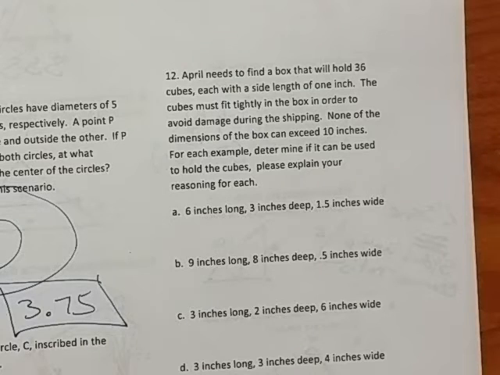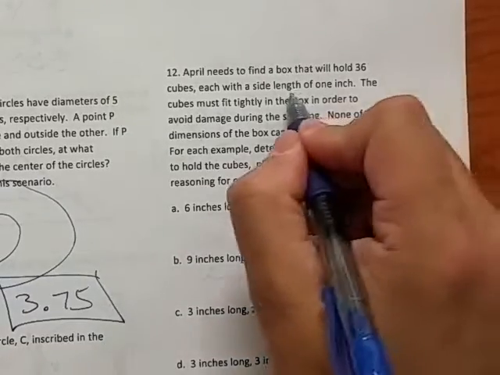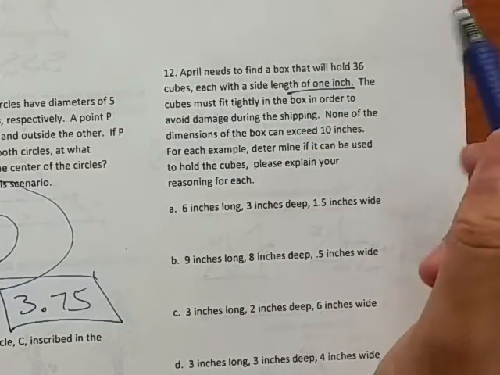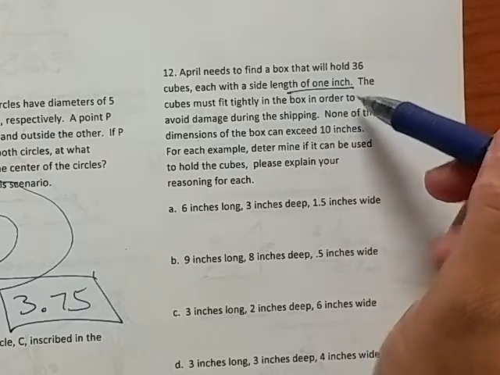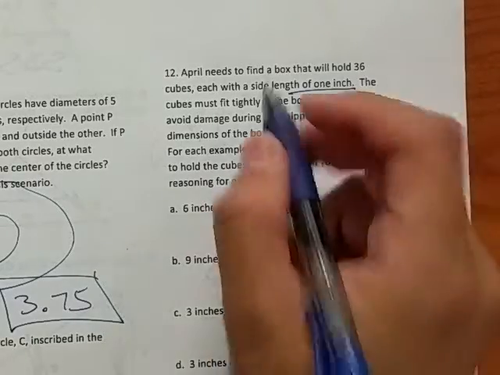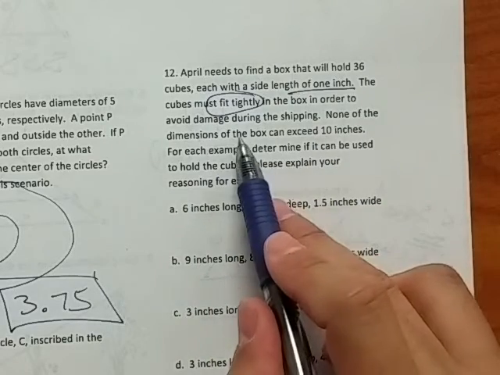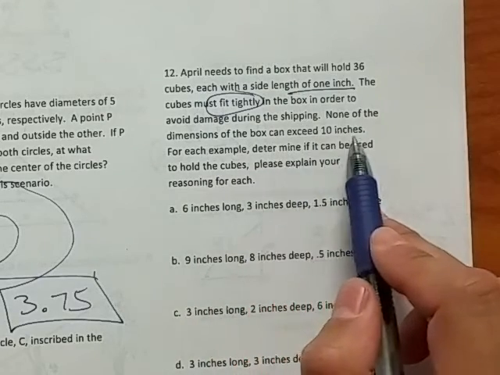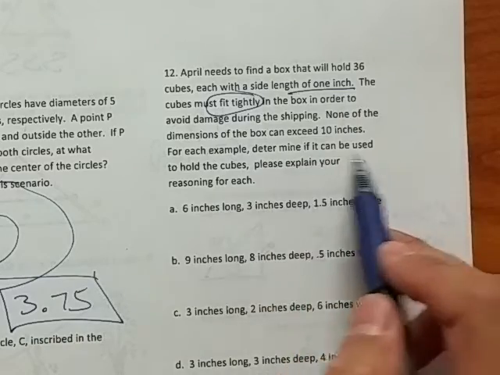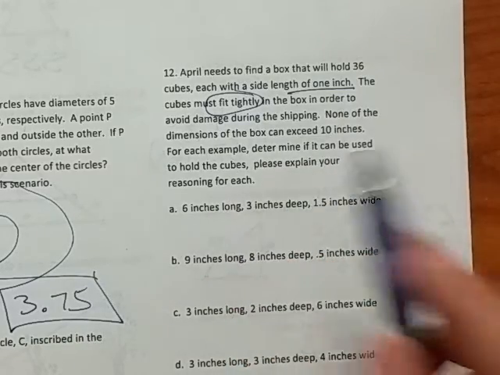Alright, April needs to find a box that will hold 36 cubes. Each side length is 1 inch. Now, this is going to be really important because it helps me on this. The cubes must fit tightly in the box in order to avoid damage during shipping. None of the dimensions of the box can exceed 10 inches. For each example, determine if it can be used to hold the cubes. Please explain your reasoning.